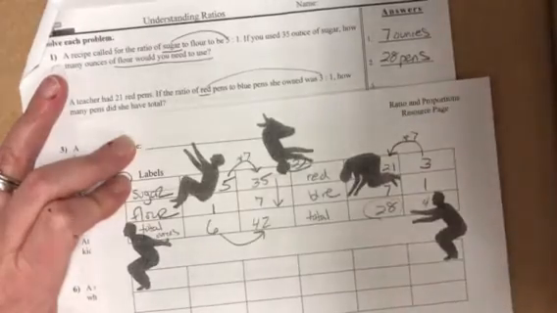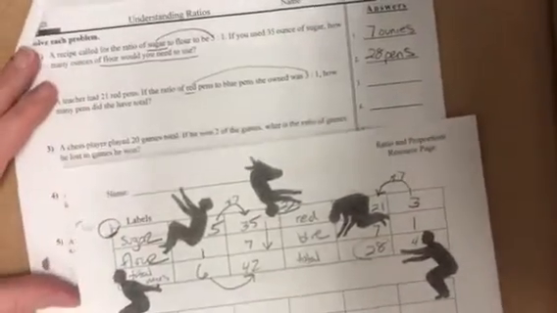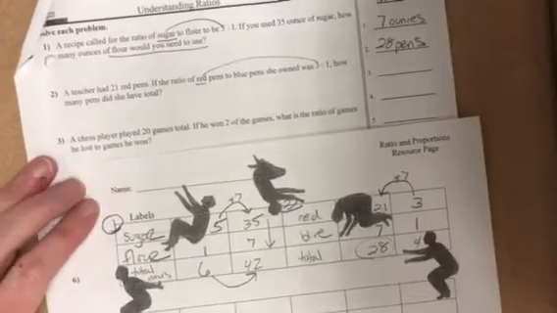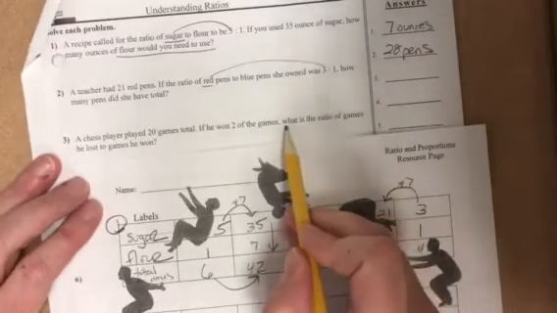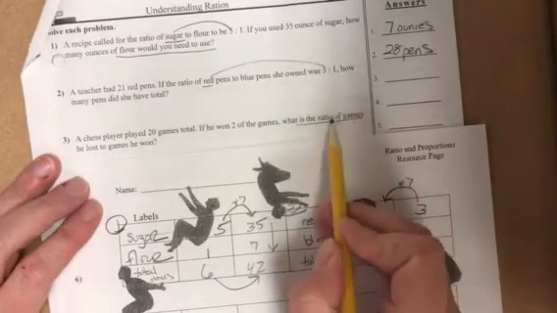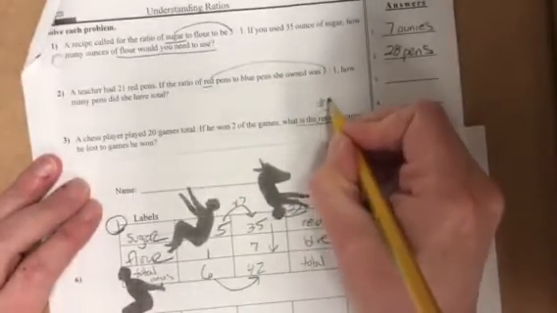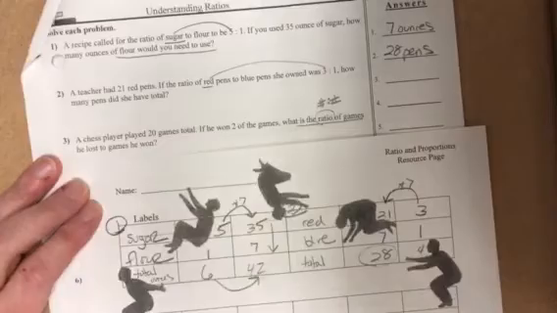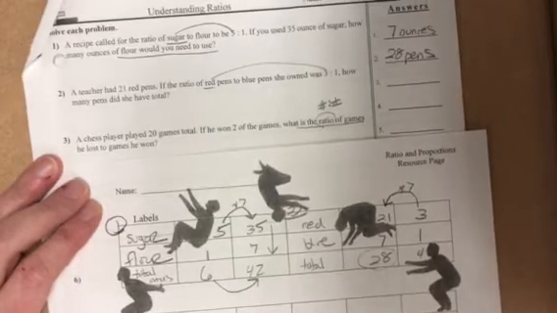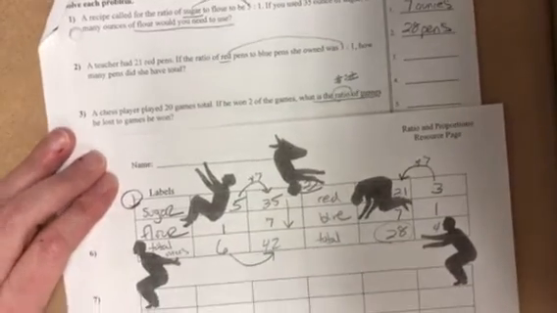Number 3 is a different situation. When it asks its question, it says, what's the ratio of games? This is going to be a ratio answer, so I'm going to write my answer with a number to a number. That's the first thing I need to recognize to know that something different might be going on here. So I'm going to fold this so you guys can see my work.